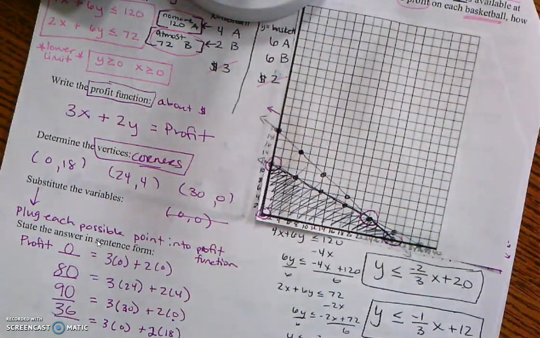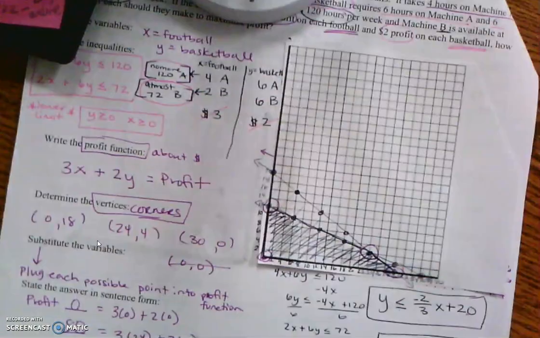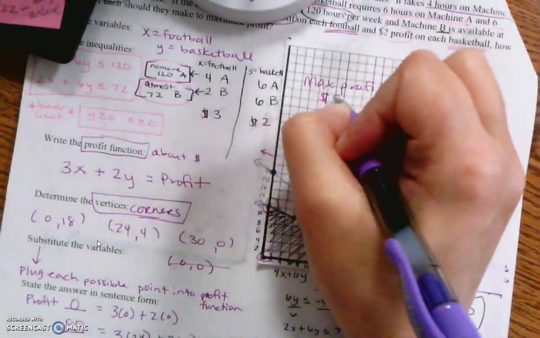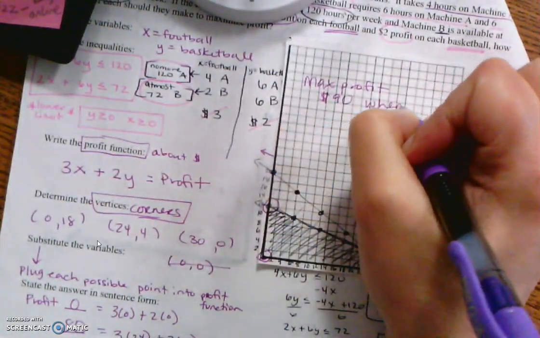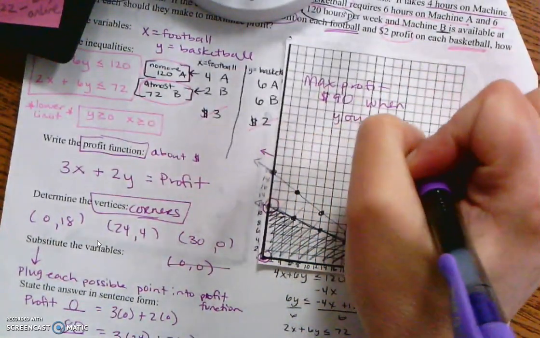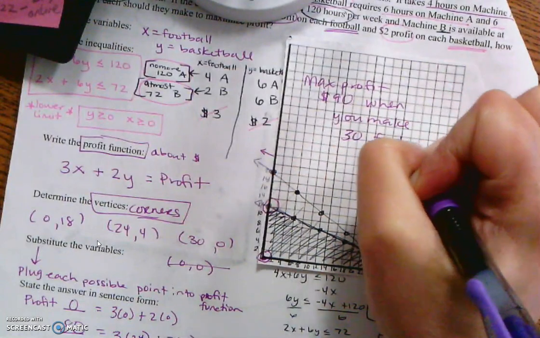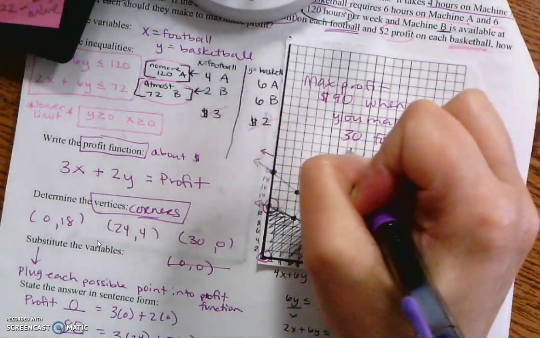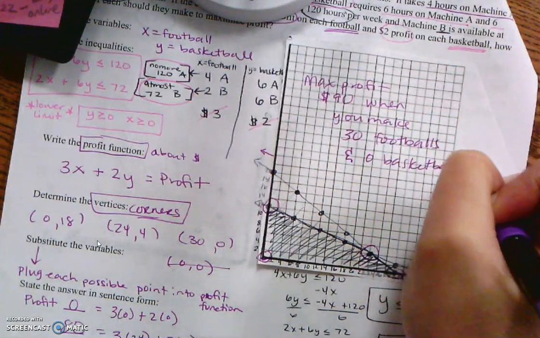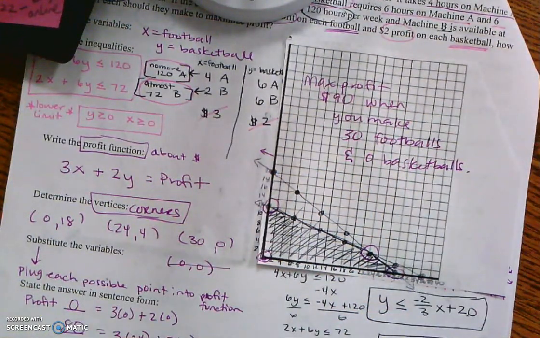Now, if there's any part of that that you don't understand, then rewatch it. Max profit of $90 when you make 30 footballs, because footballs was X, and 0 basketballs. Okay, I got one more for you coming in a minute.